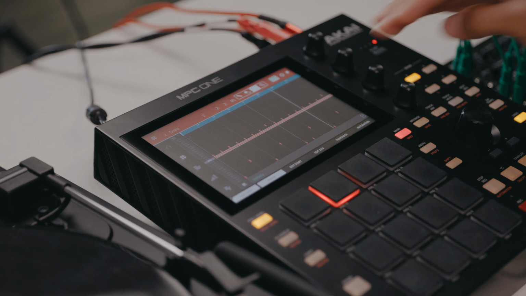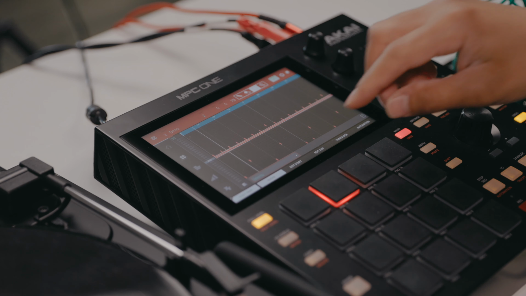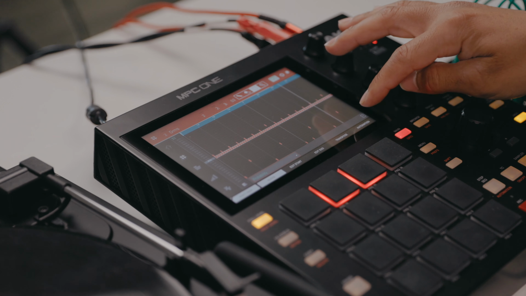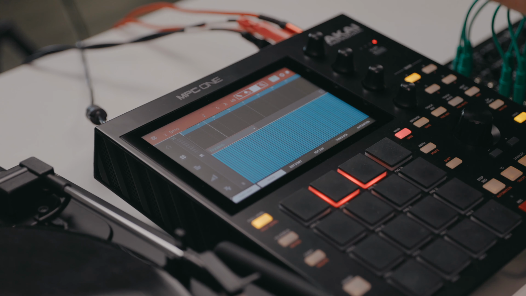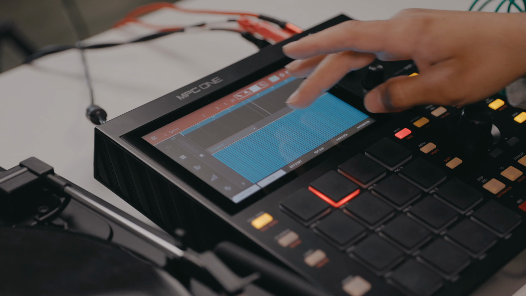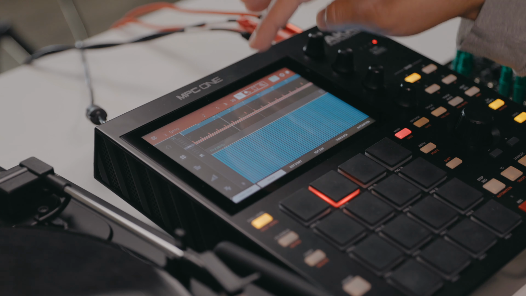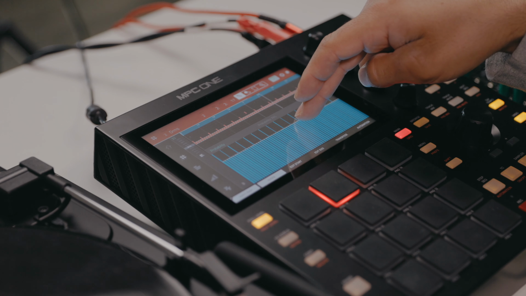Once we have that rolling on 2.11, we have this new feature. Let's go from velocity, and I'm going to go into probability. Open up my little automation window. Grab this little pencil tool, and let's just bring this down.